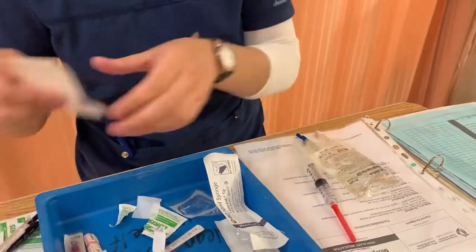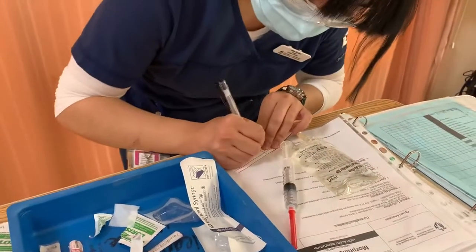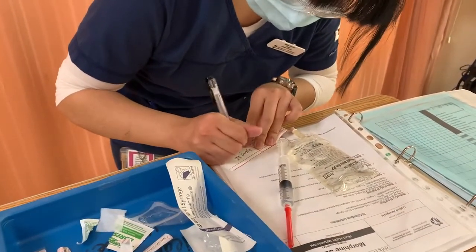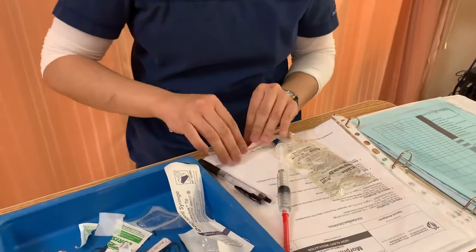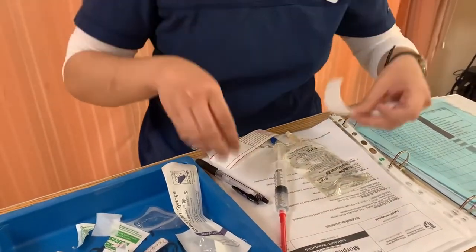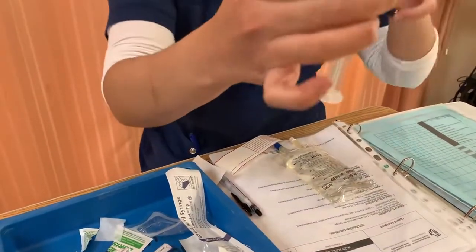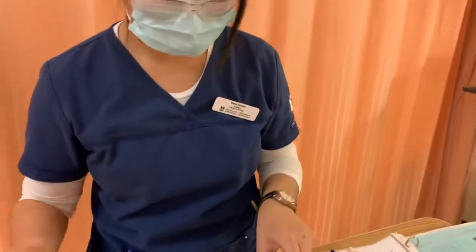I'm just gonna label this as the excess normal saline. And that is the 5 mLs, so that I don't confuse it with anything else. Just gonna put that in there. There we go. I'm gonna put that aside for now so we can check it later.